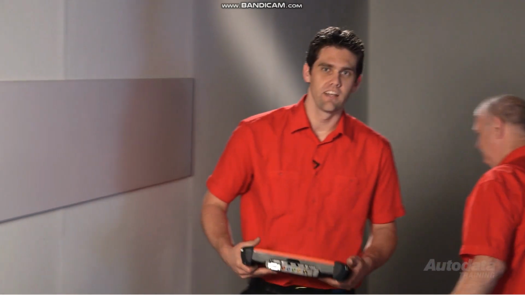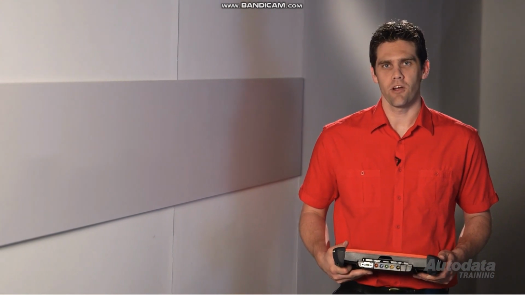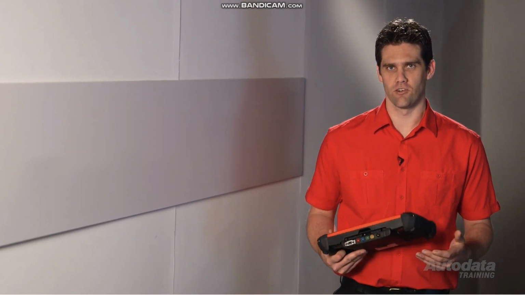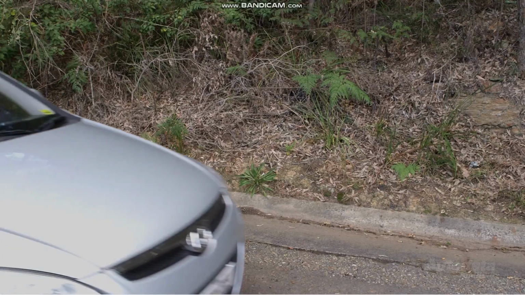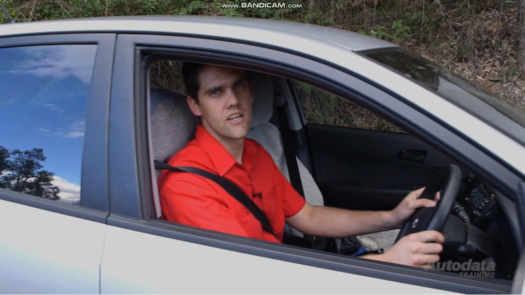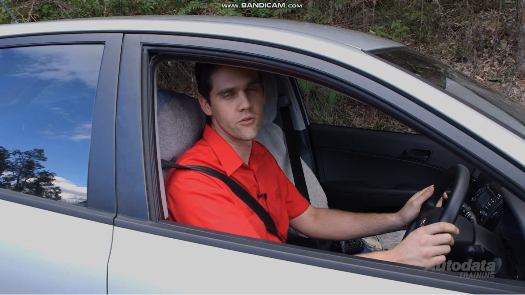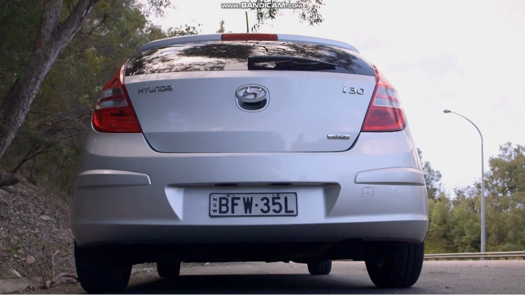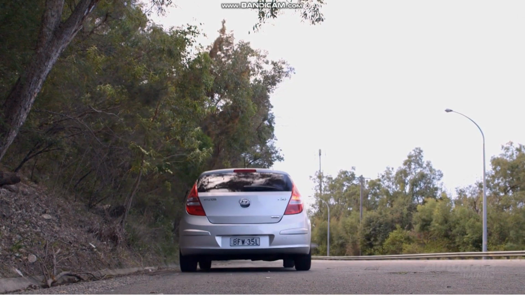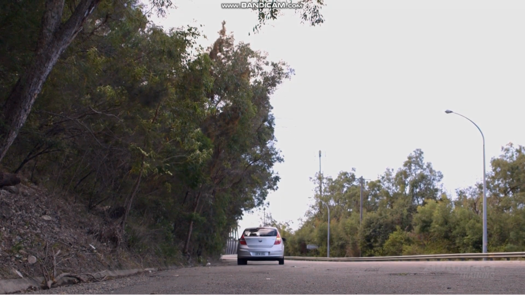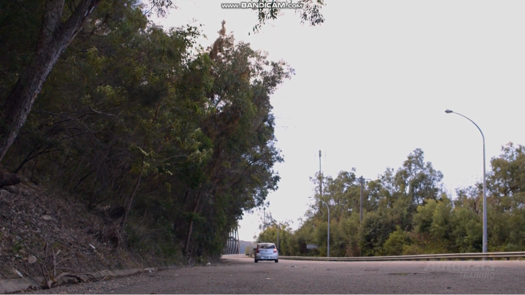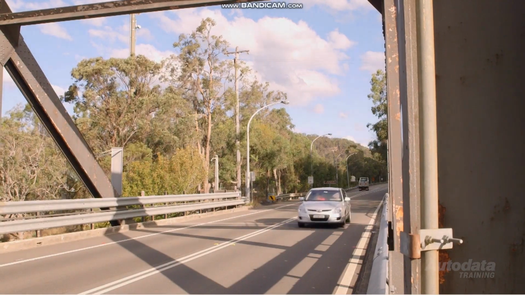Thanks, David. Let's go through a typical process of a catalyst efficiency drive cycle. Before you carry out a drive cycle, be sure to find a long stretch of road with minimal traffic. We start with the engine idling for 3 minutes at operating temperature. This ensures the system is in closed loop.